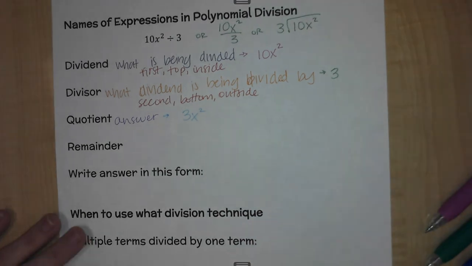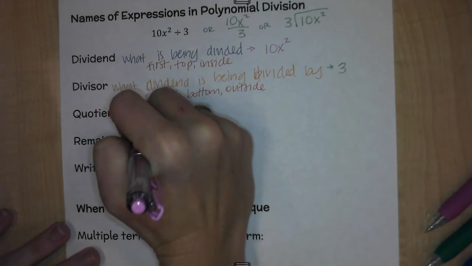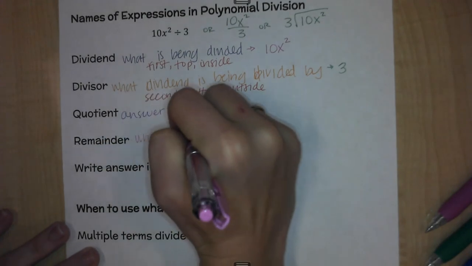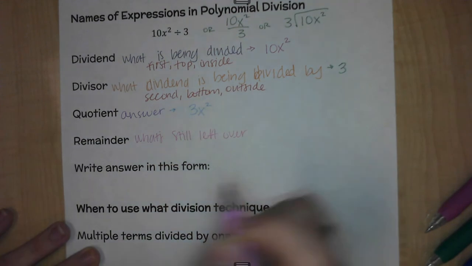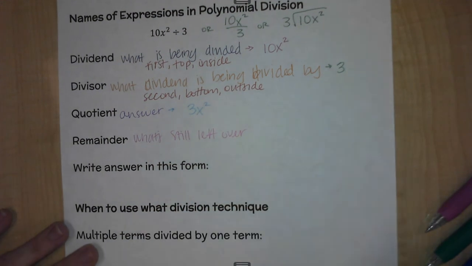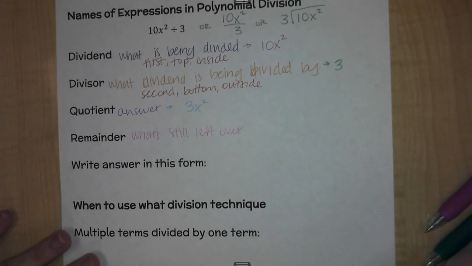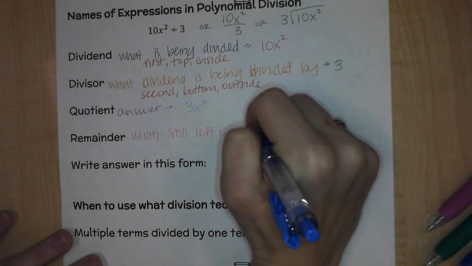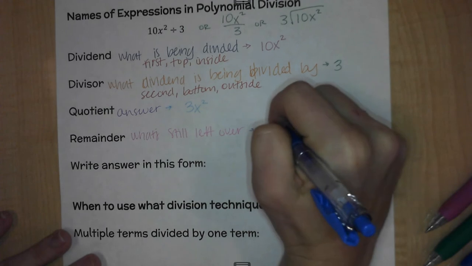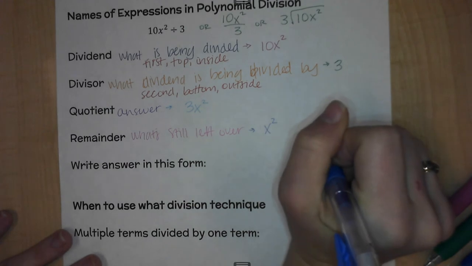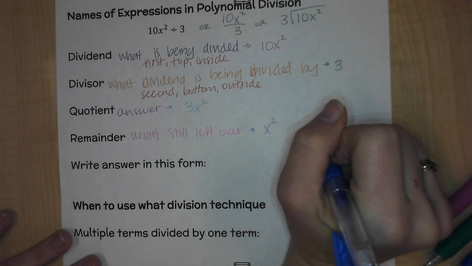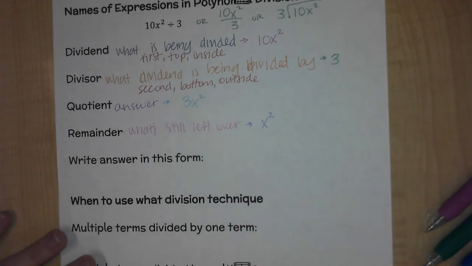And then the remainder, remember, that's what's still left over. And again, in our example, if we did all of the math, then our remainder would actually be x squared. It would actually be 1. Okay.